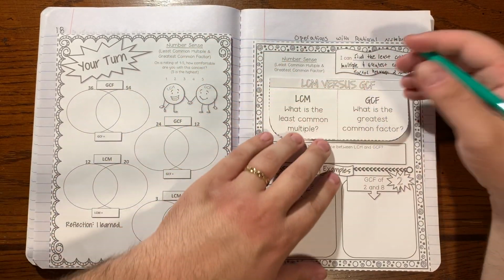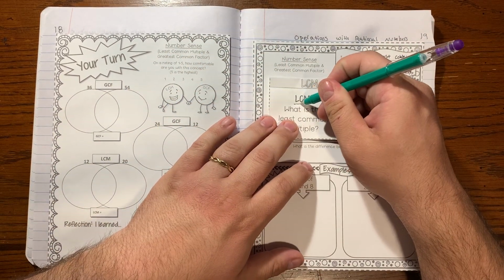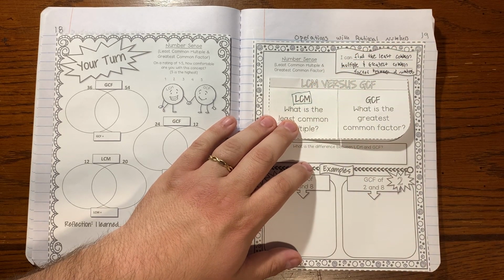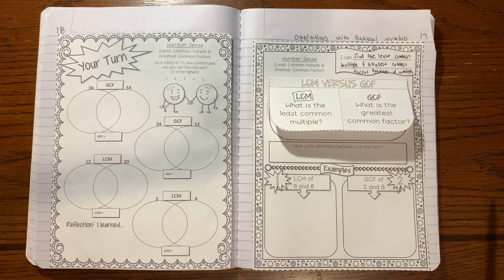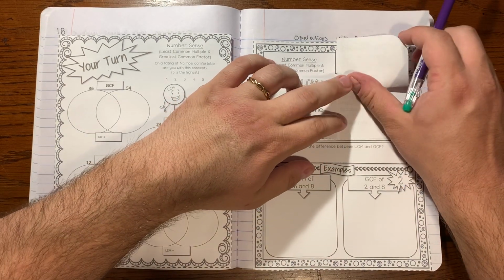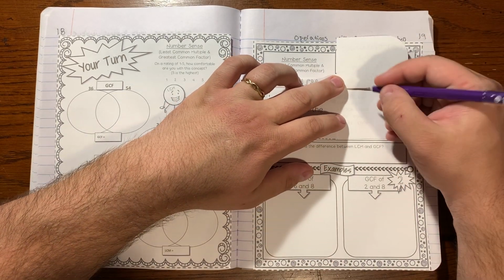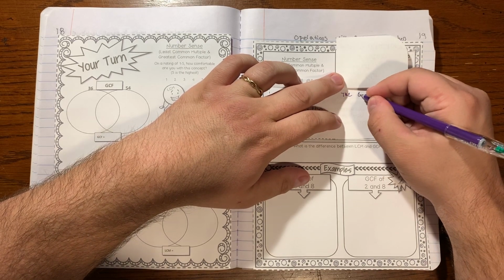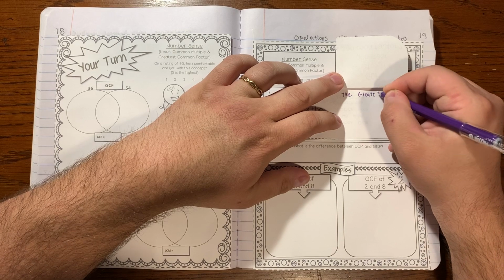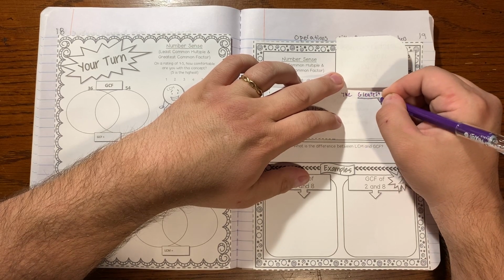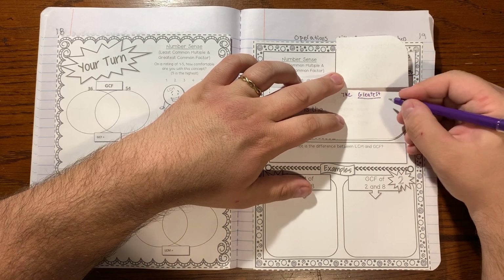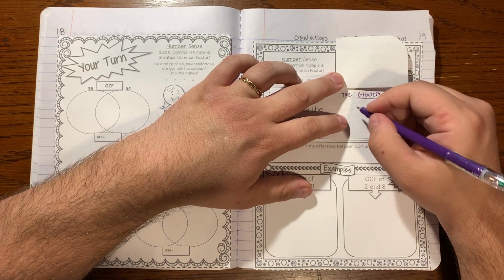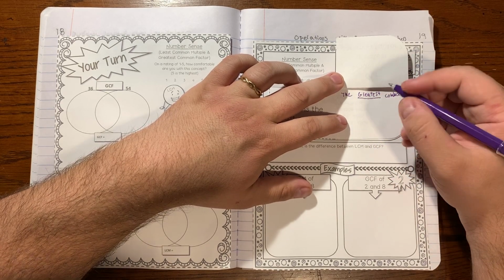Okay, so that is the least common multiple. And I'll choose purple to do the greatest common factor. So the greatest, or largest, common factor that is divisible by both numbers.